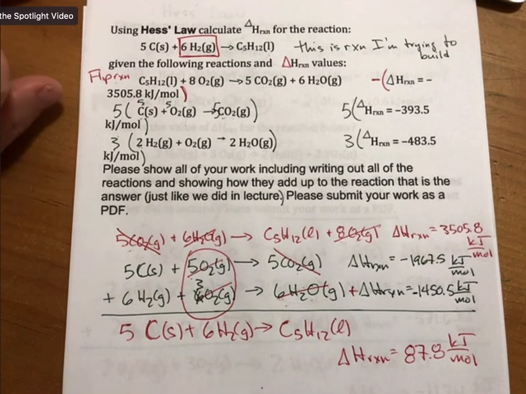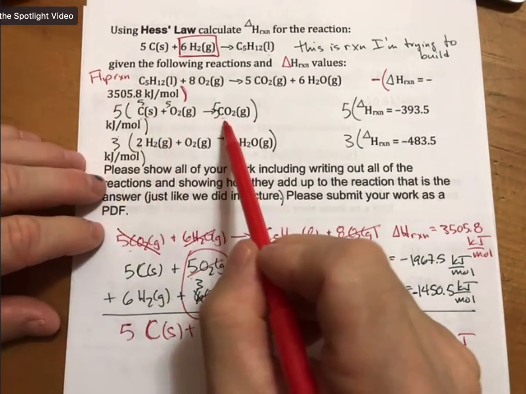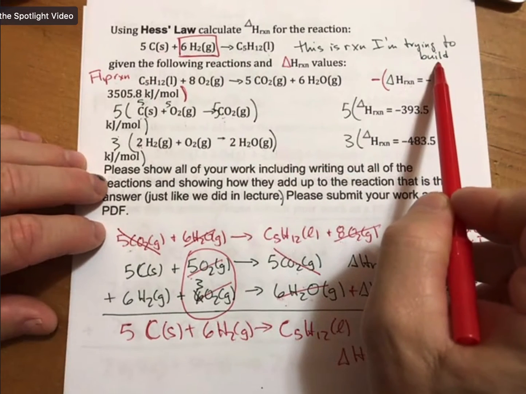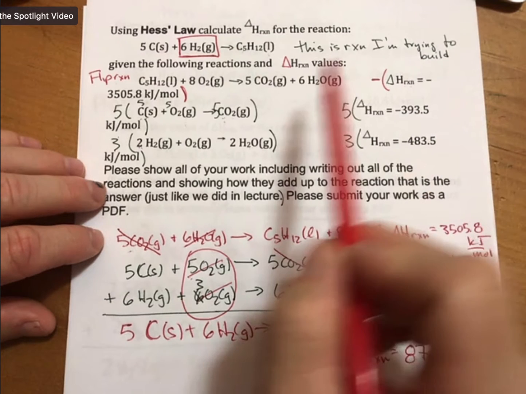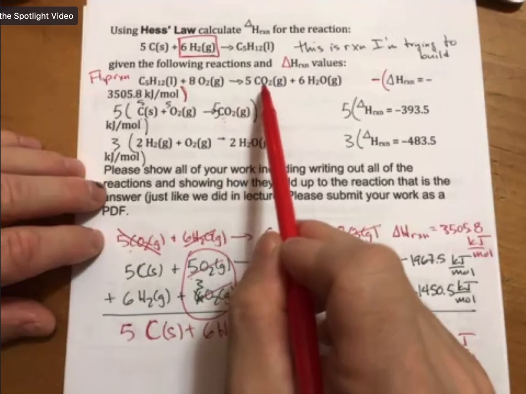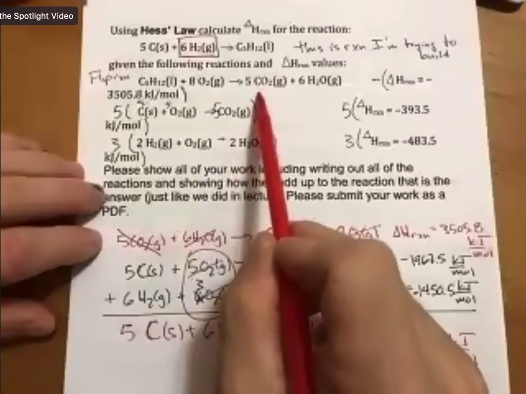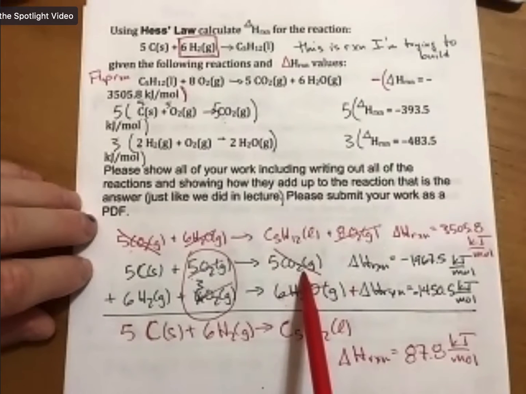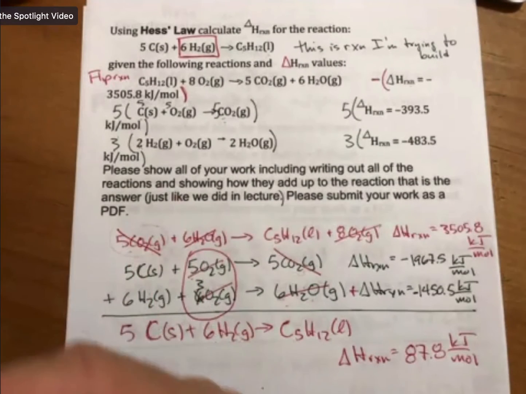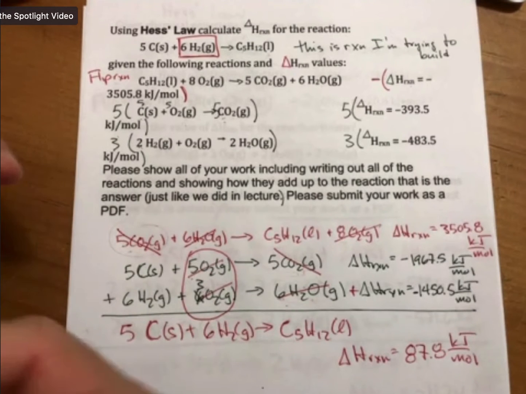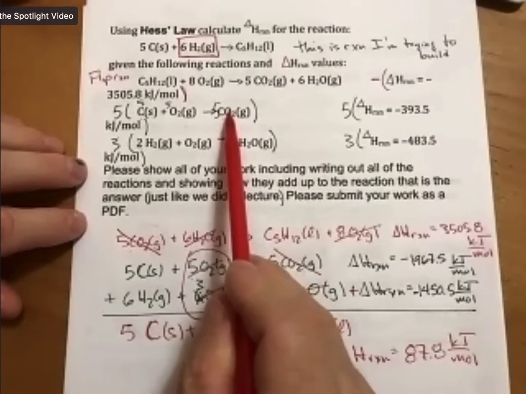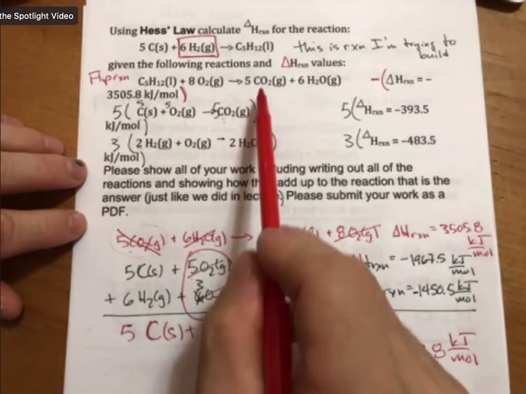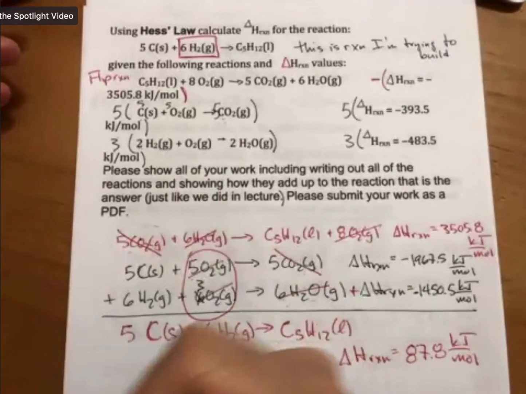What's interesting about the carbon dioxide is it does not appear in the reaction that we're trying to build. But we can see that CO2 is in 2 different reactions. So that means that we're going to have one reaction that has CO2 on one side, and the other reaction on the other side. We don't necessarily know which one, but we know that CO2 has to be on the product side for one of them, and on the reactant side for the other. So one of these reactions we know has to be flipped.